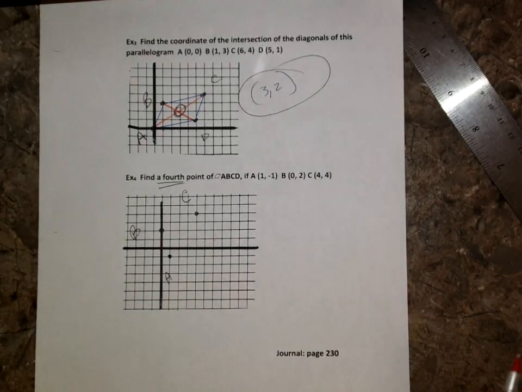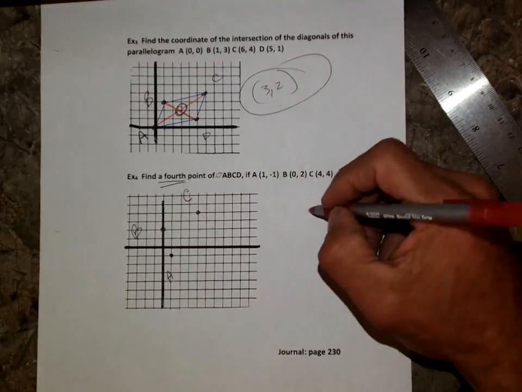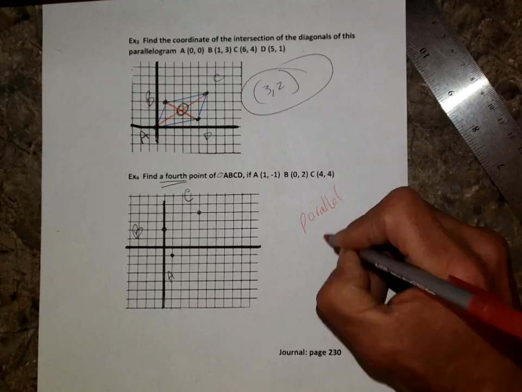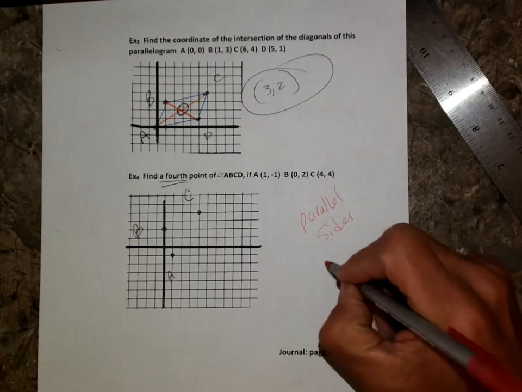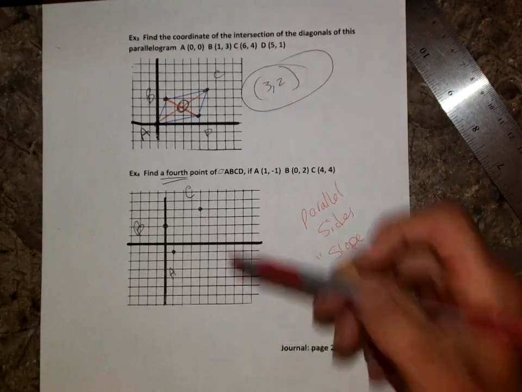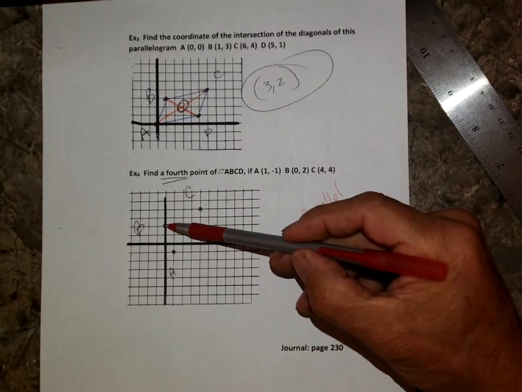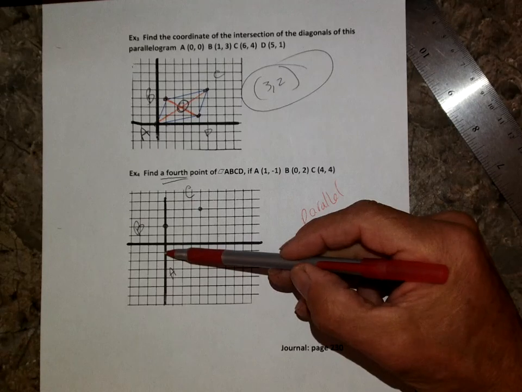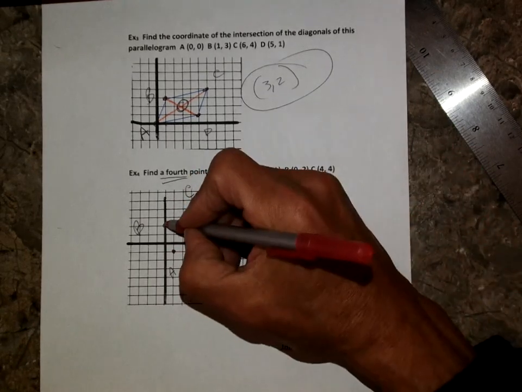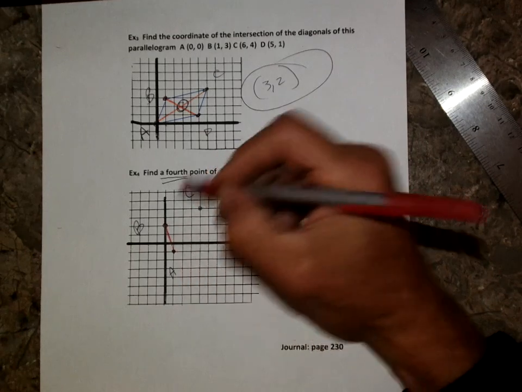So here's what we know. Since it's a parallelogram, we have to have parallel sides. So I'm going to look at slope, okay? Show you how easy this is. So the slope from B to A is down 3 over 1, right? So I'll do the same thing.